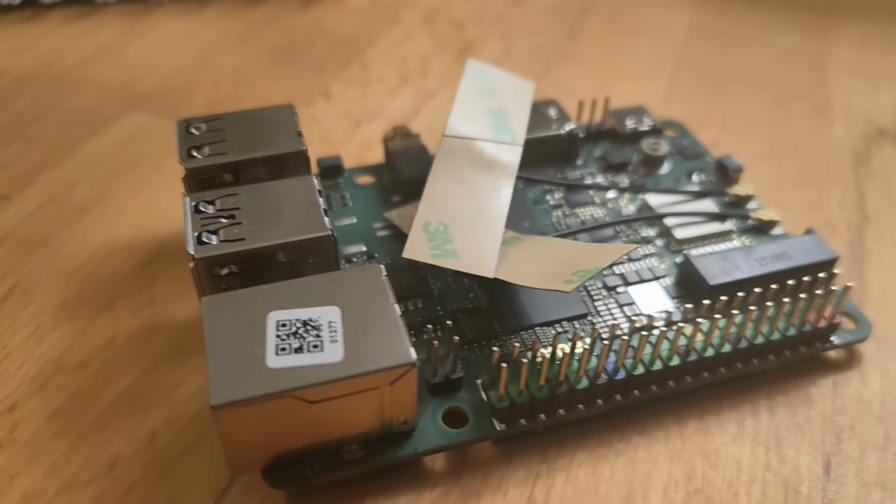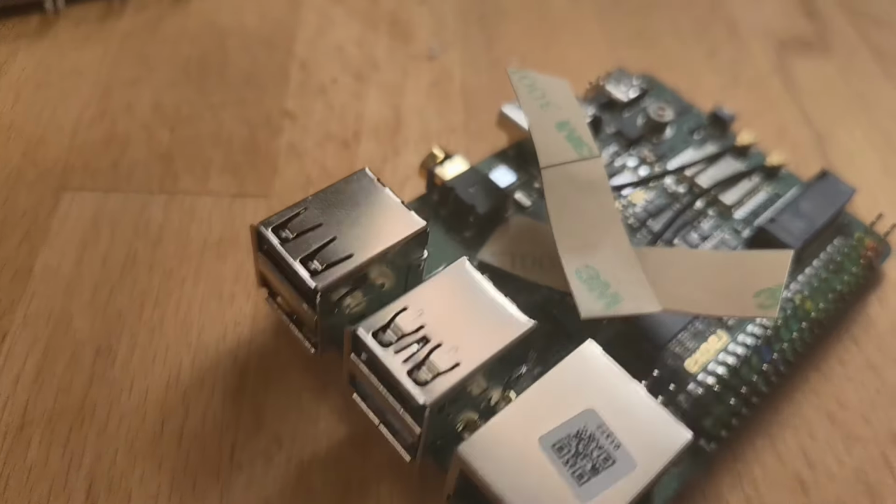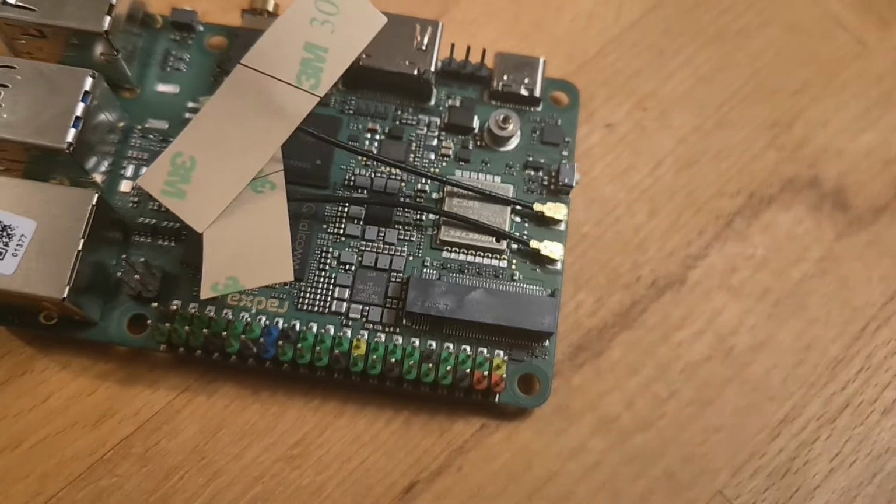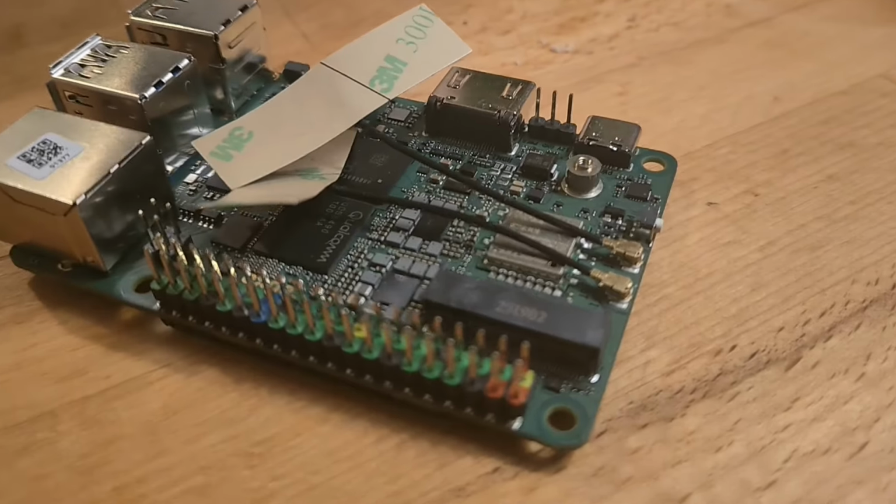And of course, I want to disclose in the beginning that this board was provided to me by Radxa, so it can somehow affect my opinion, but I will try to remain independent in this case.